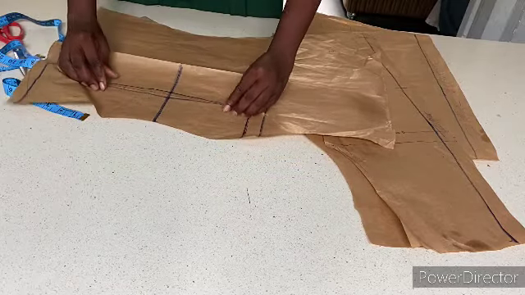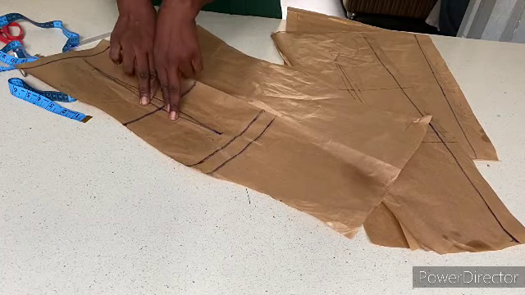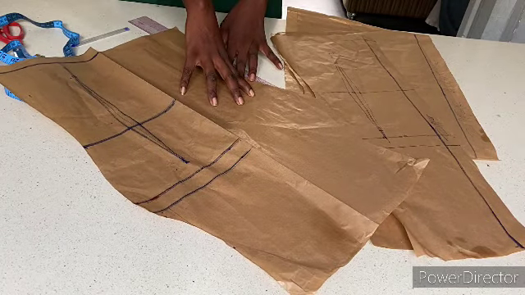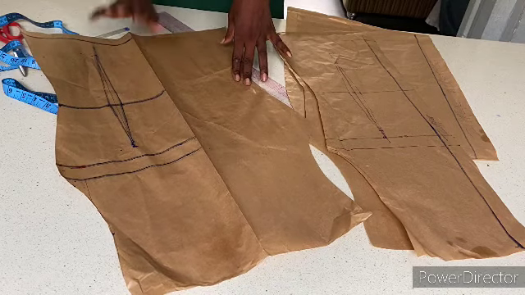Okay, so when you want to sew, you sew it like this. When you sew like this, whatever you did on this side, that's what you're still going to do on this side. So you have 2 darts on the front bodice block.